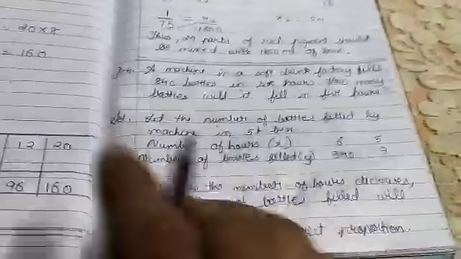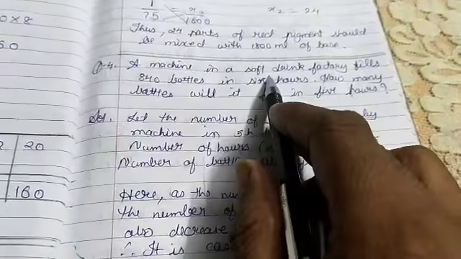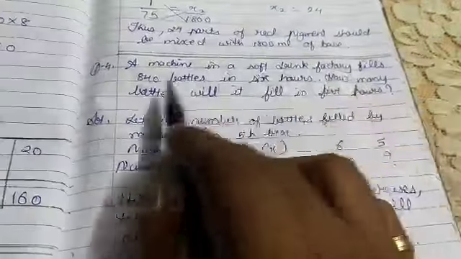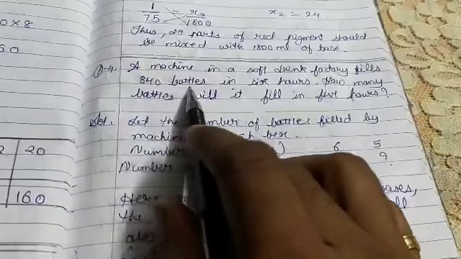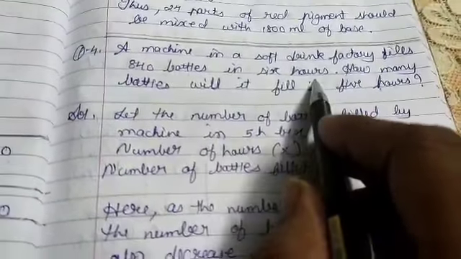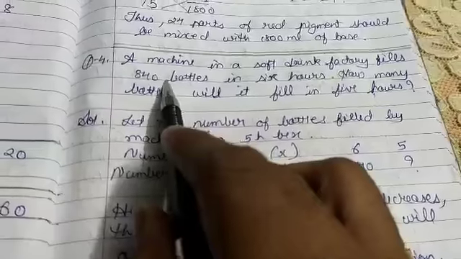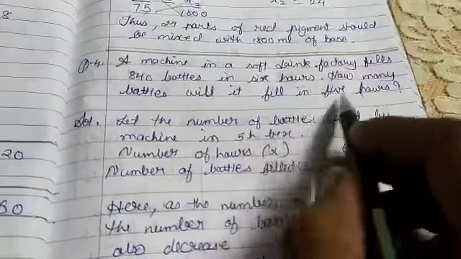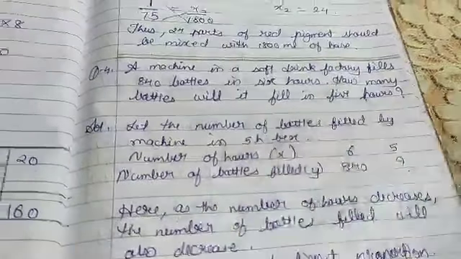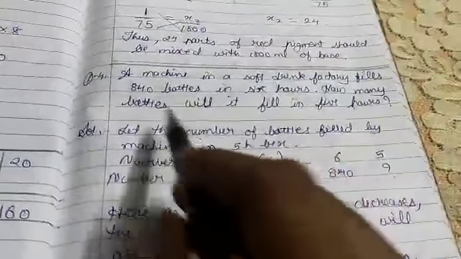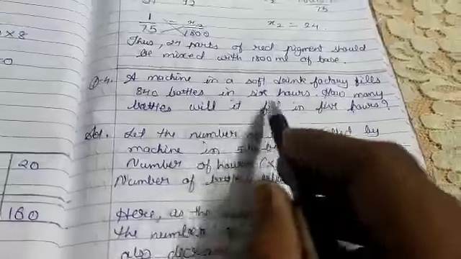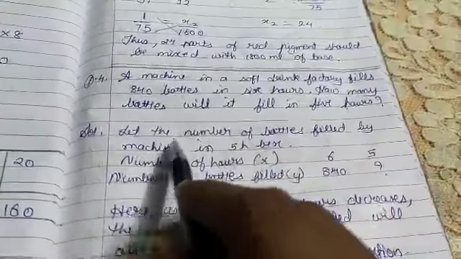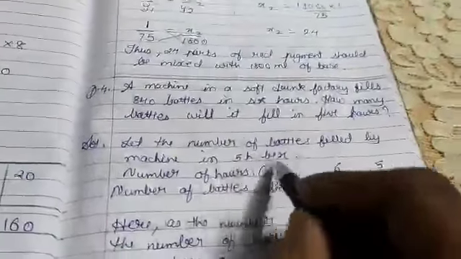Now the next one is: a machine in a soft drink factory filled 840 bottles in 6 hours. Means 840 bottles are filled in 6 hours. How many bottles will be filled in 5 hours? Now let us compare. Let us take the number of bottles filled by the machine in 5 hours to be x.